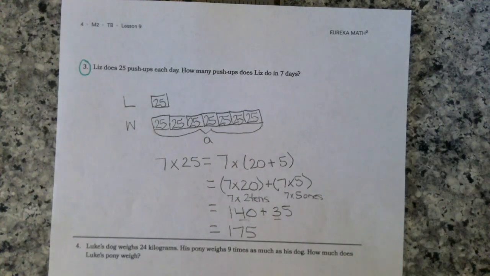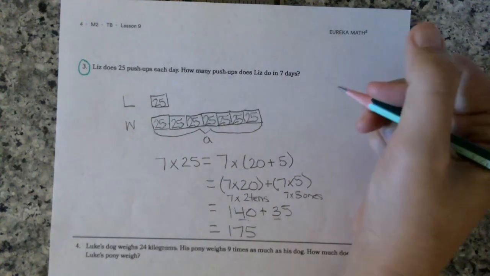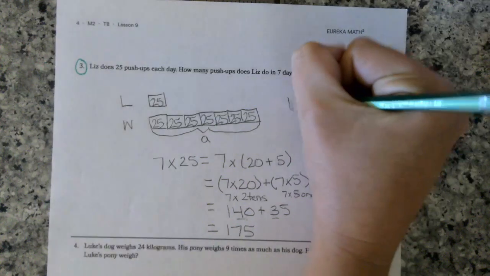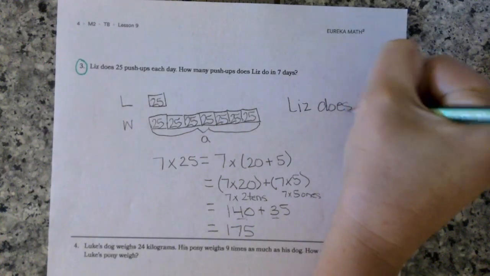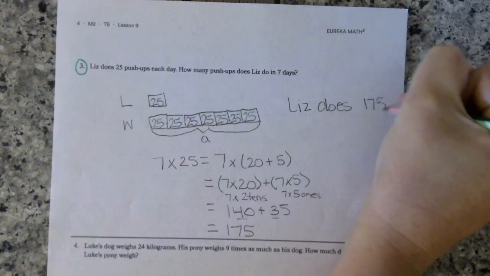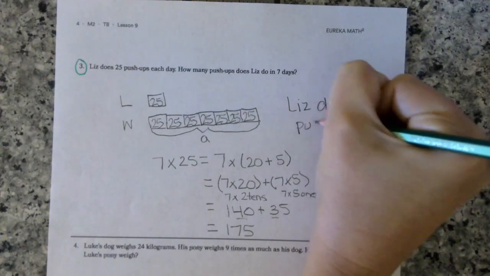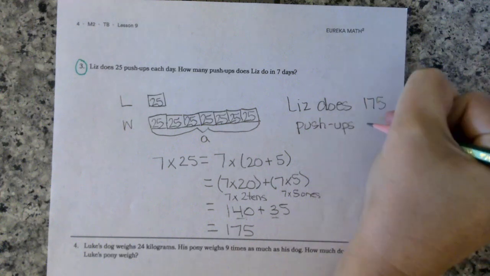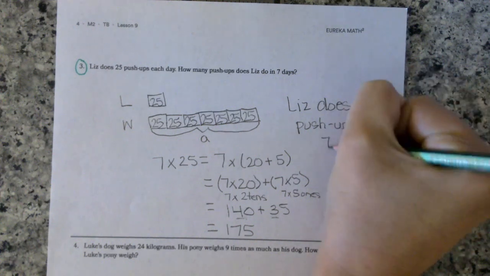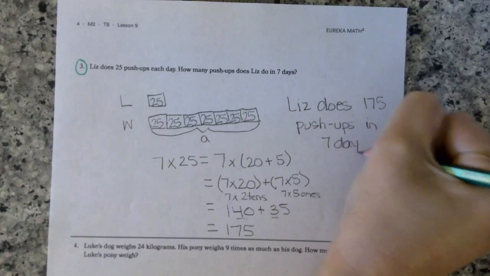So I want to remember my read, draw, write process and actually write the answer to this question. So I will write Liz does 175 push-ups in 7 days.